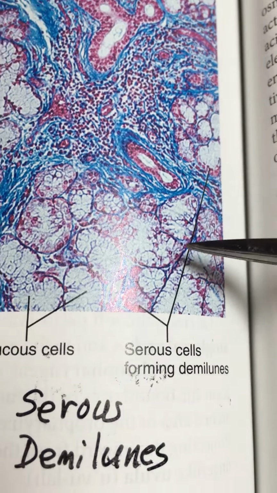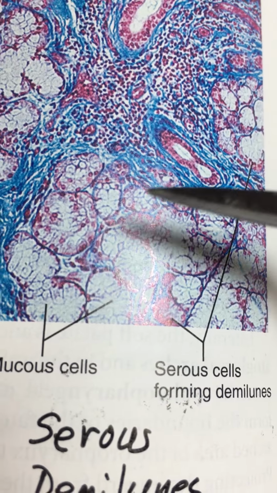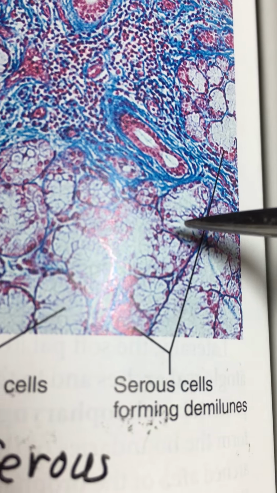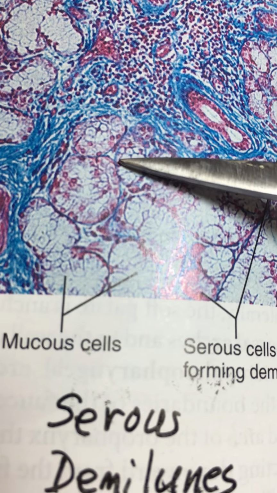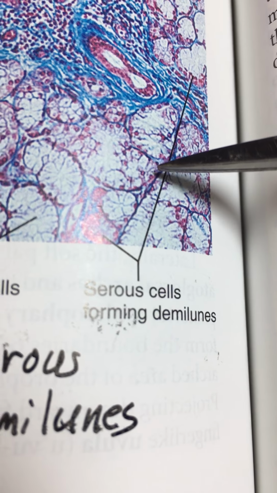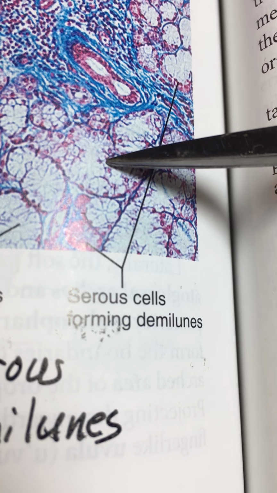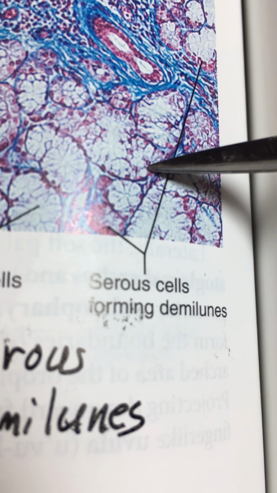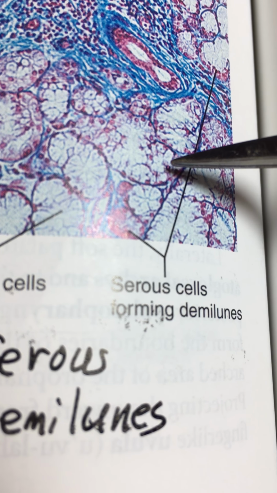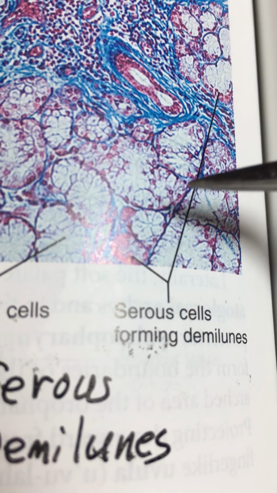Notice over here we have a picture that shows mucus-forming cells as well as serous-forming cells. The red ones here are called serous demilunes because they sort of live in this little crescent-like shape outside the mucosal cells, but they empty into the duct of the mucosal cells. So all of the cells here use a single central duct.